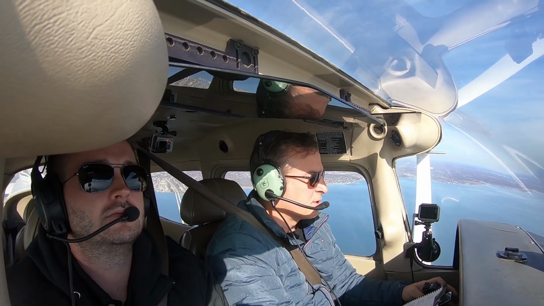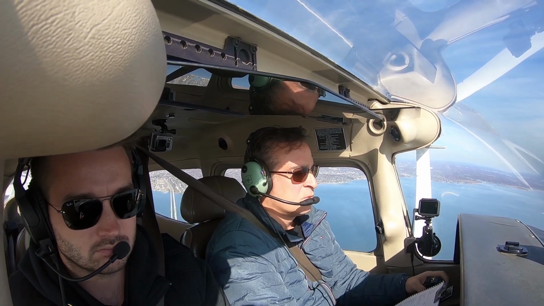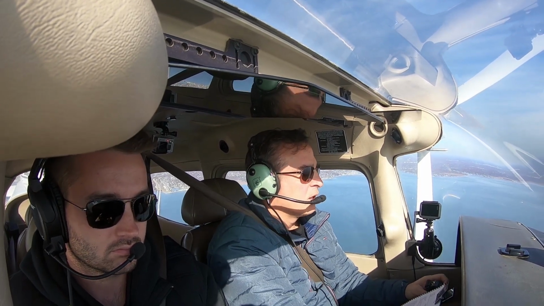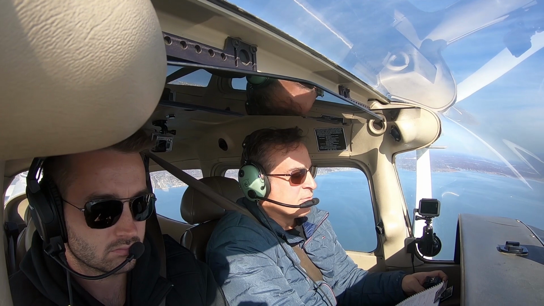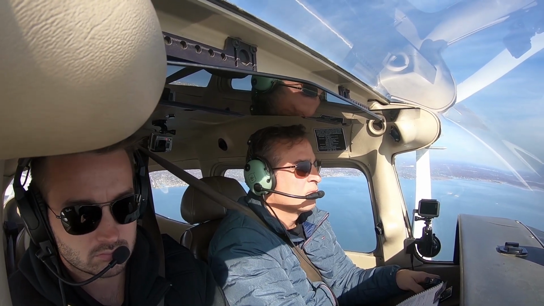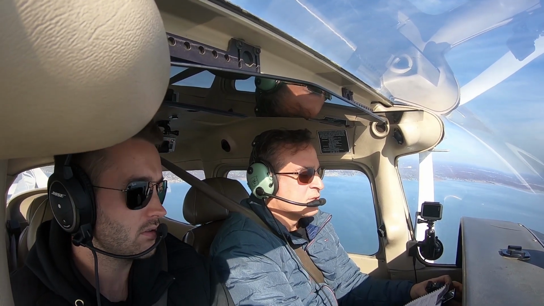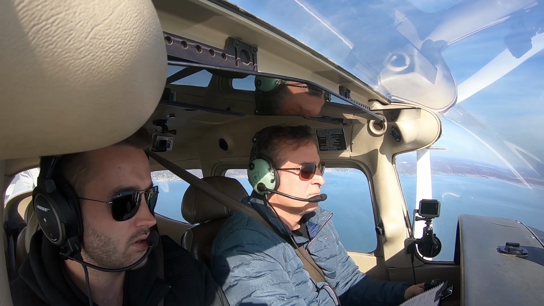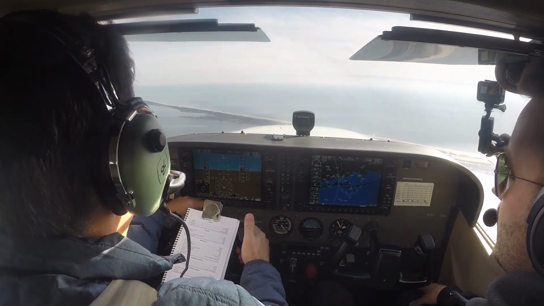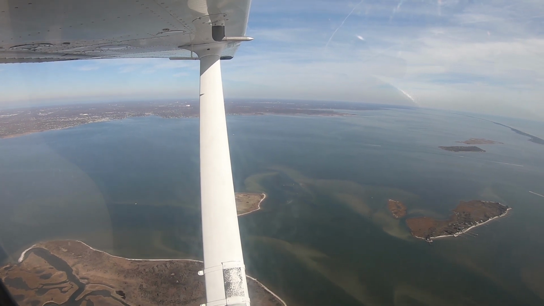New York approach, Cessna 16237. I'm sorry, who is that? Cessna 16237. 16237, go ahead. 237's 1900, Captree, requesting flight following to Gabreski. 237, squawk 4370 and ident. 4370 and ident. Seven one Hotel Fox, proceed direct Madison. Direct Madison, 7 Foxtrot.